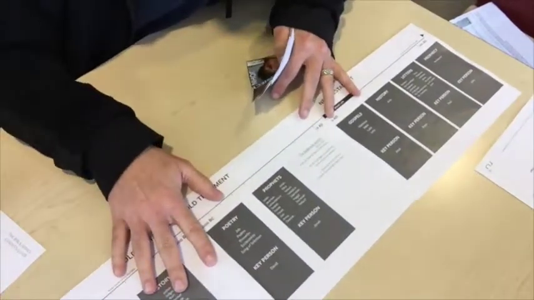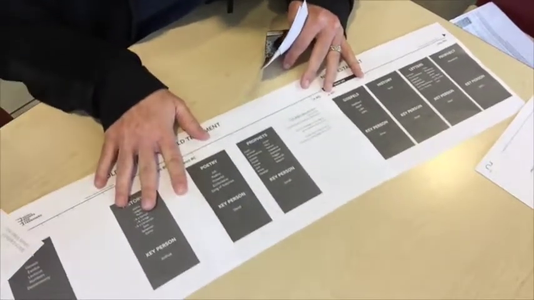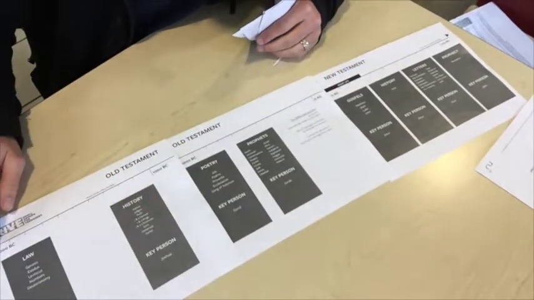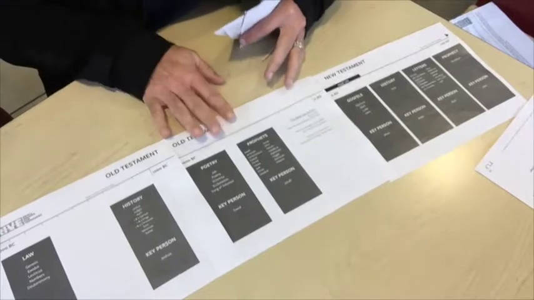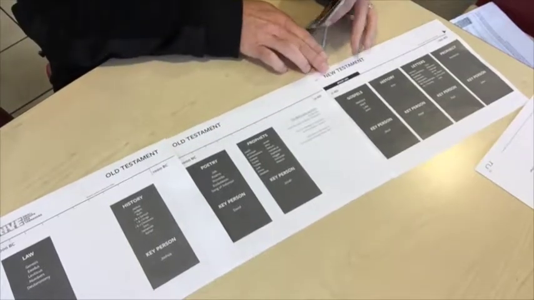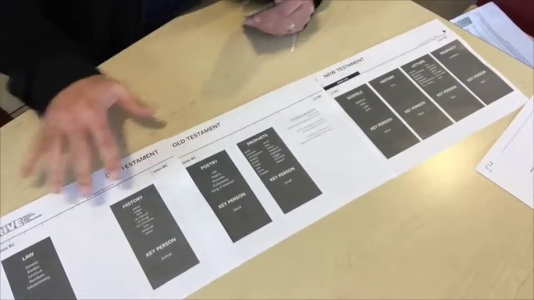Okay, so what you'll have now is these 3 sheets in the timeline that are spread out together, just like this. And the first one's over here, 2000 BC, and then this is the 1000 BC, and then this is the New Testament one. So that's how it's spread out.